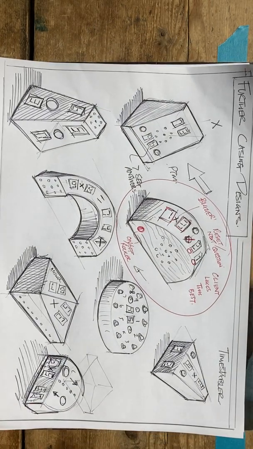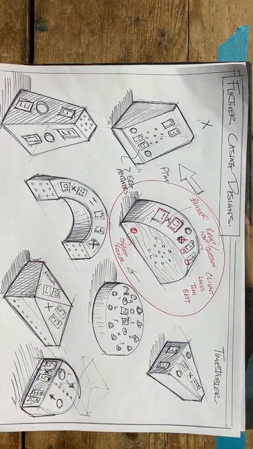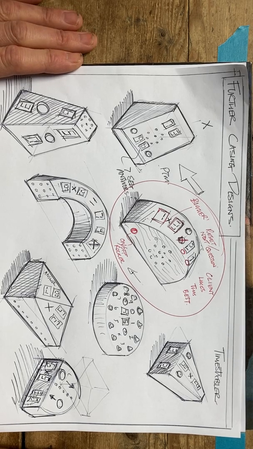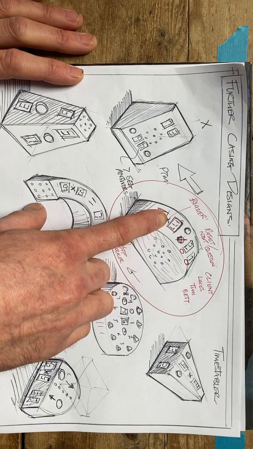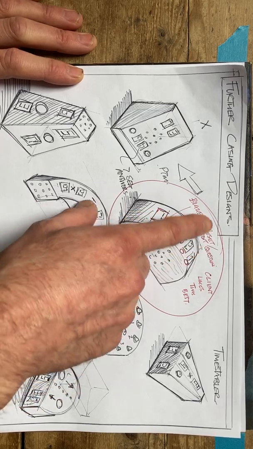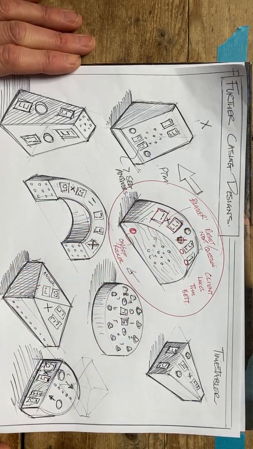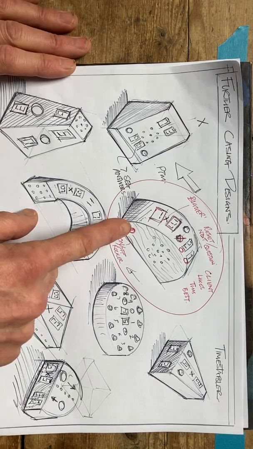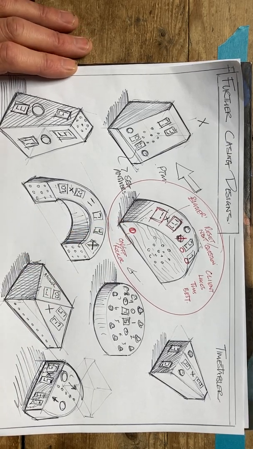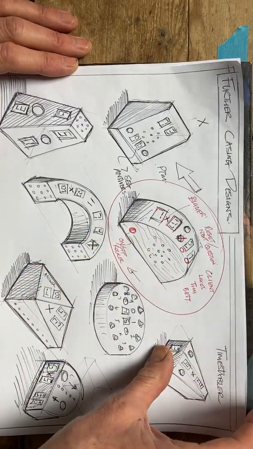I've had a word with my client, and she likes this design. We've had a bit of talk about it, and she wants the times mark, or the multiplication mark, to be bigger. We need to have some sort of reset for the next question. So when you press the button, it goes on to the next question. We need an off and on switch as well. So she likes this shape, so that's what I'm going with.